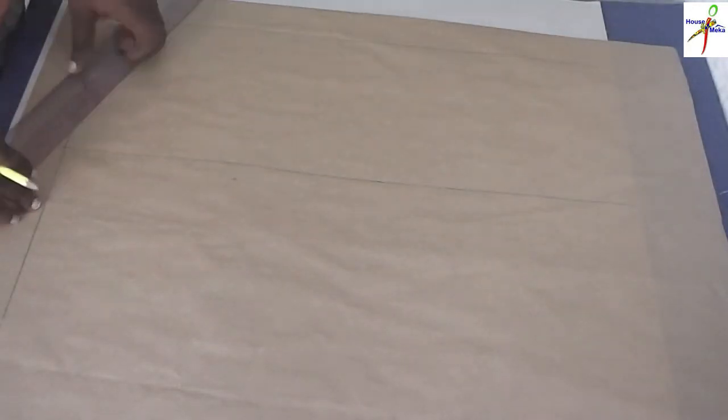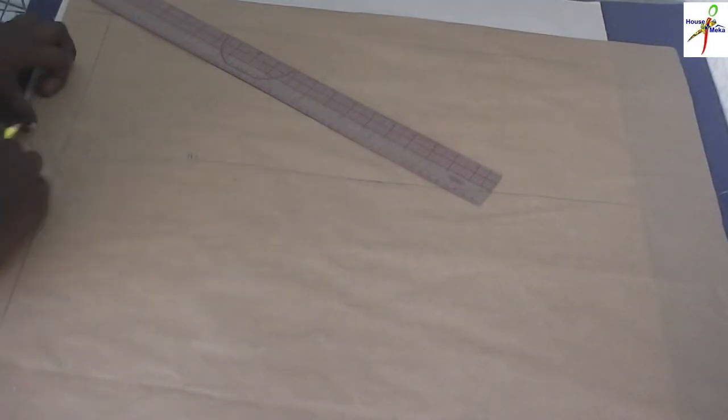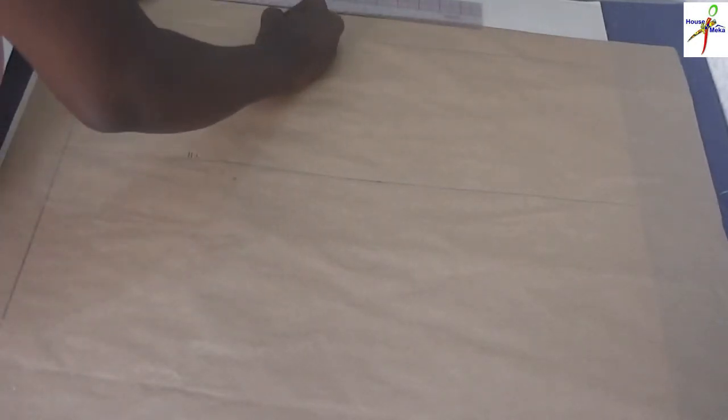I square across my 21 centimeters. Then this is my hip line, this will be my waistline, and this is my hem line.